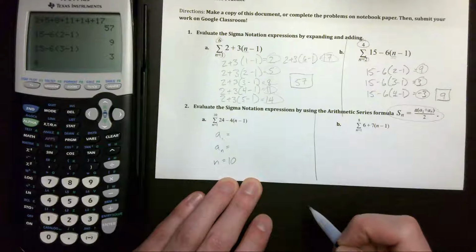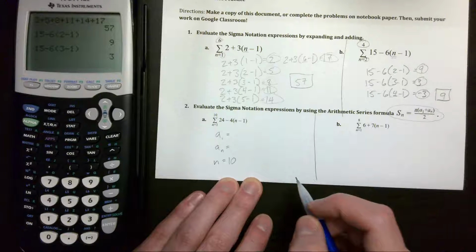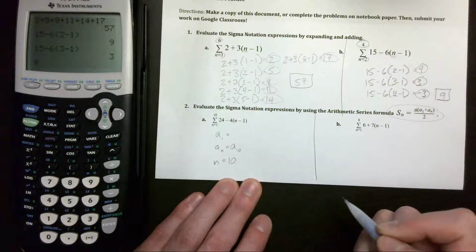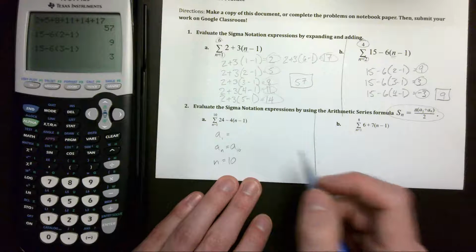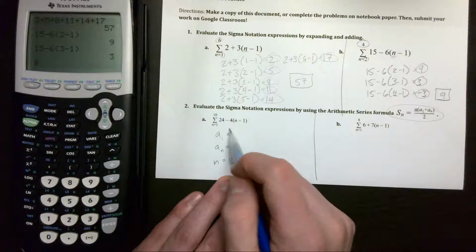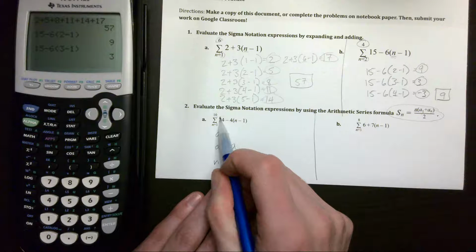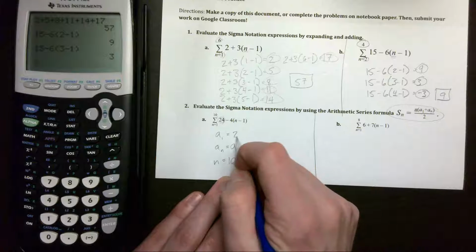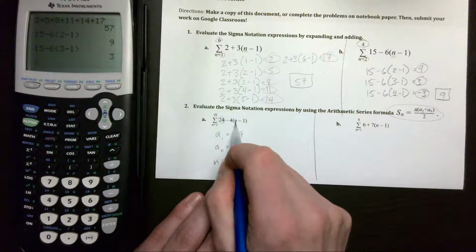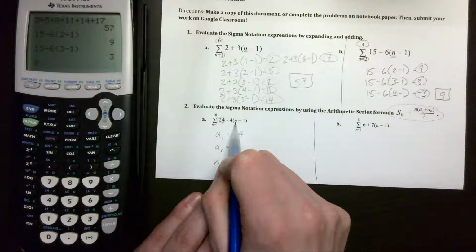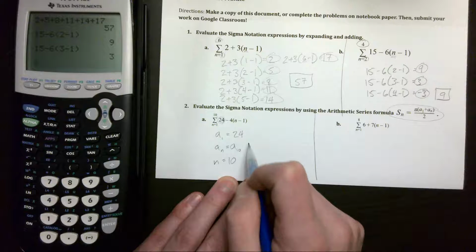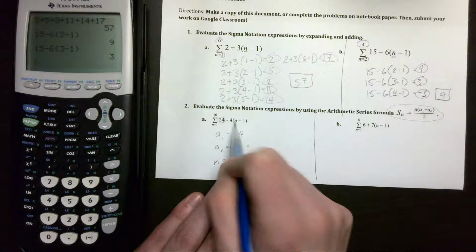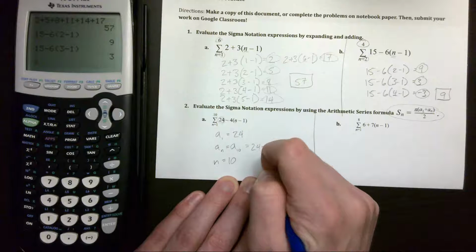So n is 10. an then is going to be a10. So that's the 10th term in the sequence. a1 is the first term in the sequence. So I can look at my formula and recognize that a1 is 24. Or you could put in 1 for n and see what you get out. To get a10, I'm going to put in 10 for n right here and see what I get out. So 24 minus 4 times 10 minus 1.